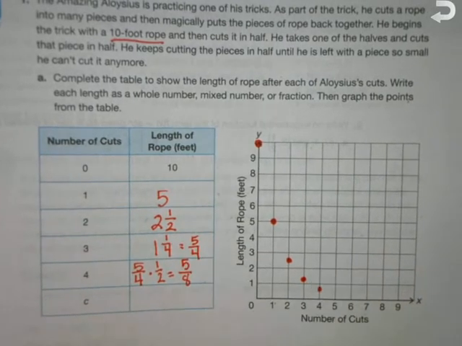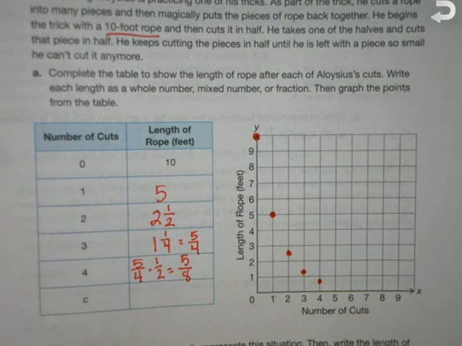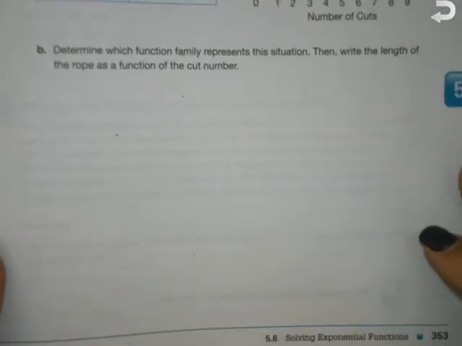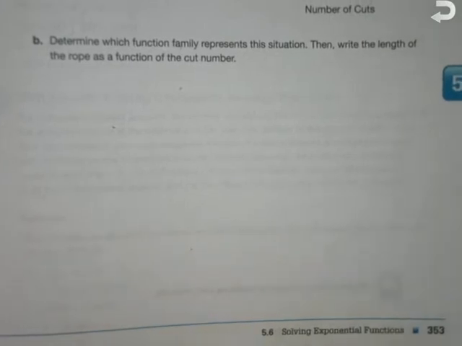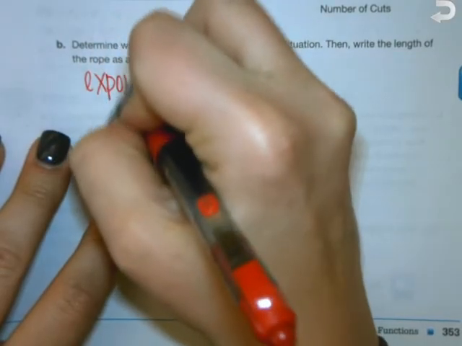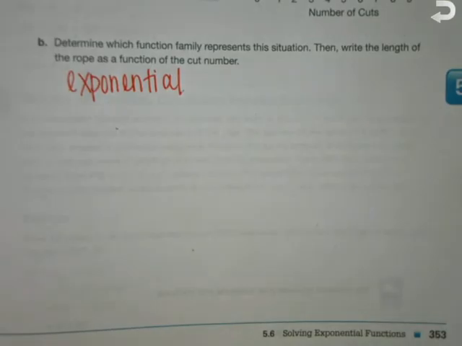And then let's look. This function family is what? What type of function is this? Function families are linear, quadratic, exponential, or what was the other one? Piecewise, linear piecewise. Which one is this? Exponential. So this is an exponential function. And we want to write the length of a rope as a function of the cut.